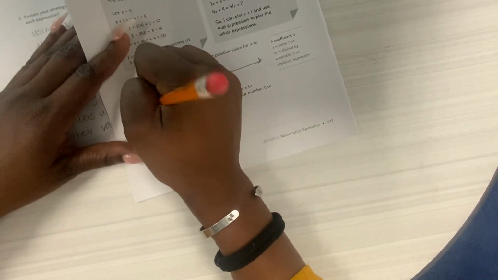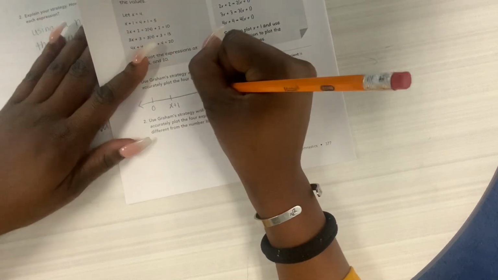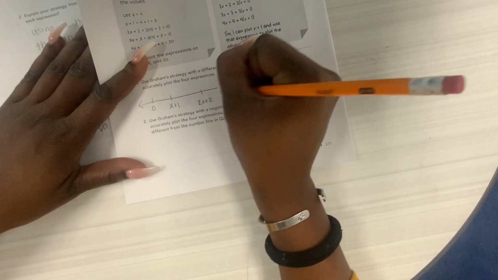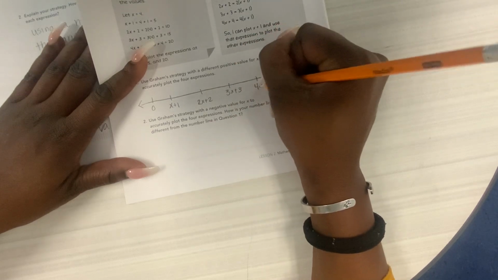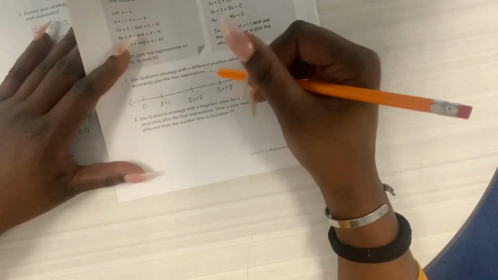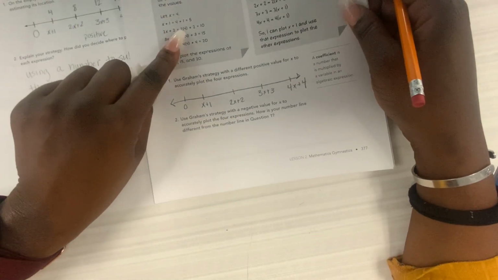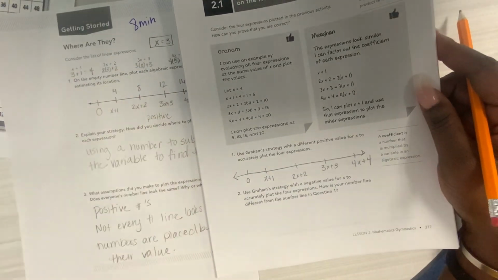We knew that here was our 0. We know that x plus 1 started here. 2x plus 2 is here. 3x plus 3 is here. And 4x plus 4 is here. All right, so we plotted the four expressions. We already did what Graham did. Graham did 4, so he plugged in 4 for each one. We plugged in 3 for each one, and we got our answers.